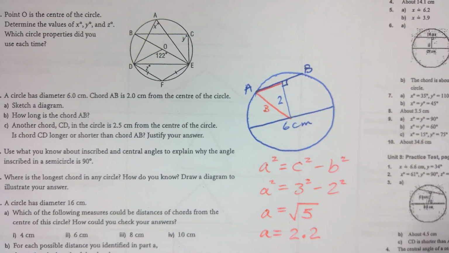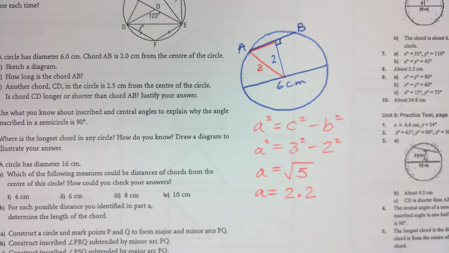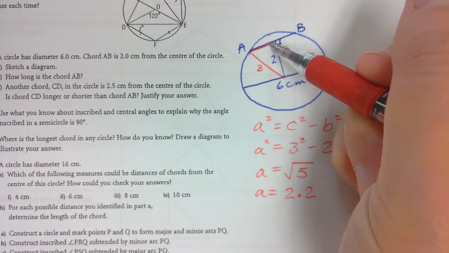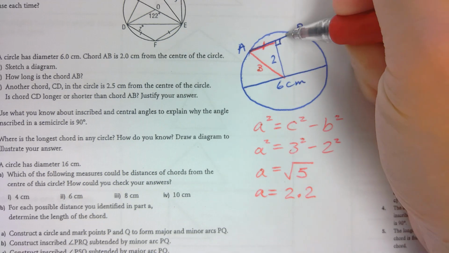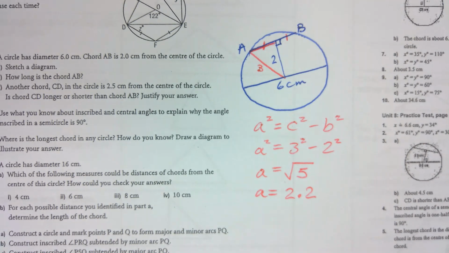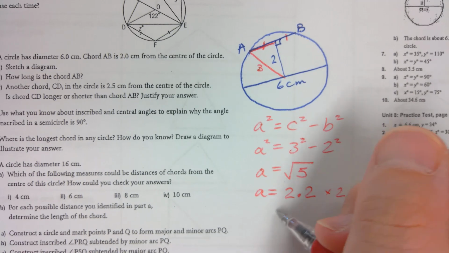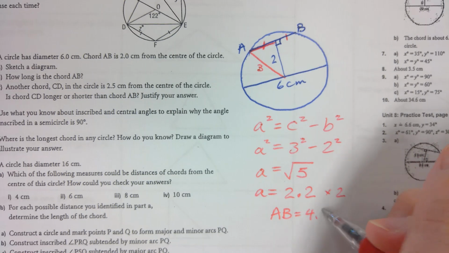Does that mean the length of AB is 2.2? Times it by 2, because all I found was this part, this red line. I want the whole line, but because this is a perpendicular bisector, the two parts are the same length. So when I times it by 2, length AB equals 4.4 what?